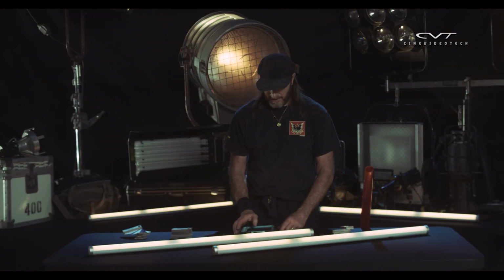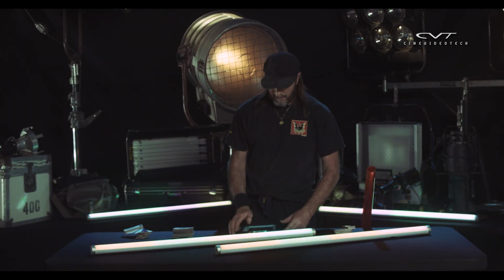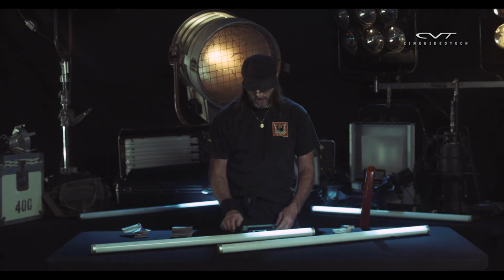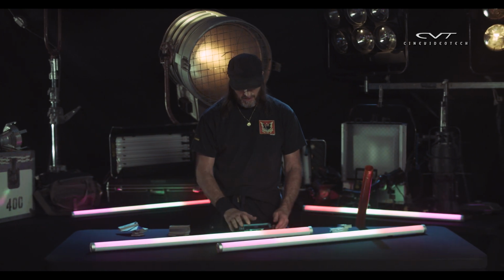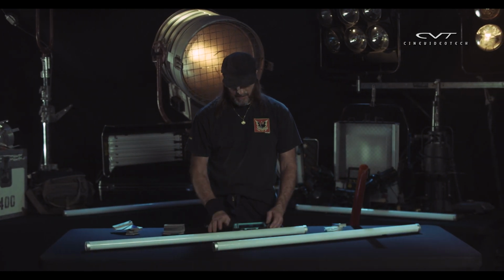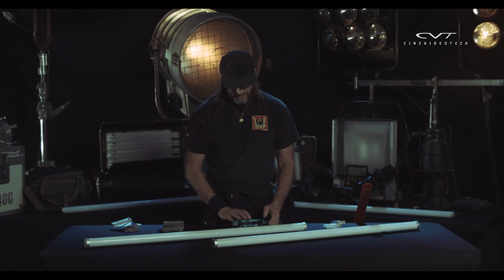If I want to add an effect to them, depending on what color effect, how the sequence is, if I'm doing a running car shot and I want to see street lights that come by, I can do it on cue. You have different types of strobe for paparazzi.